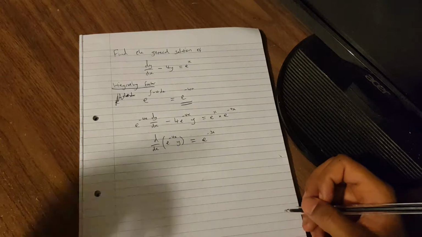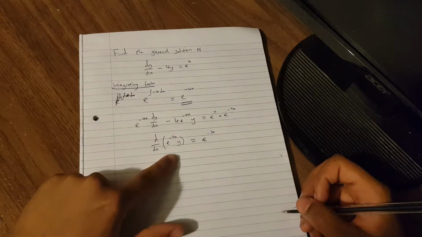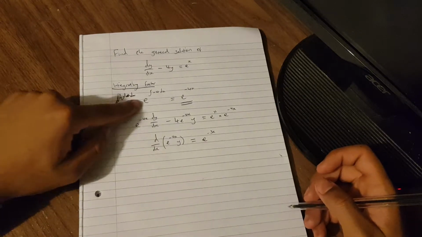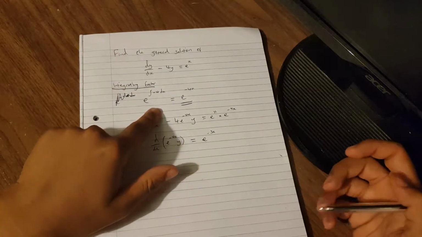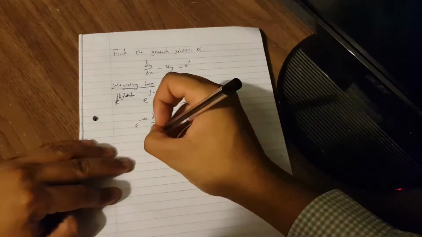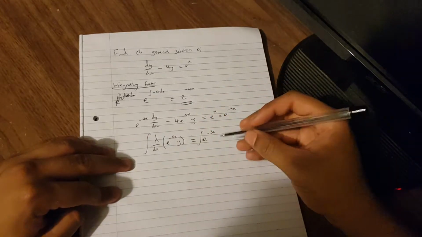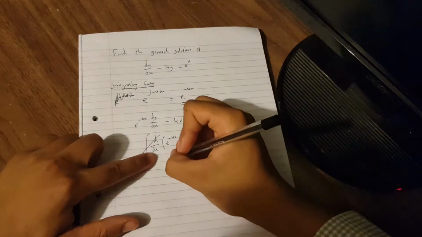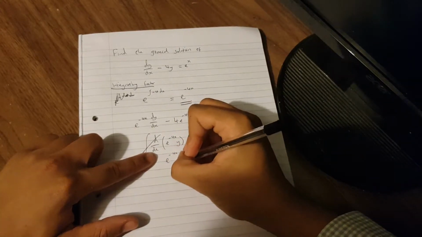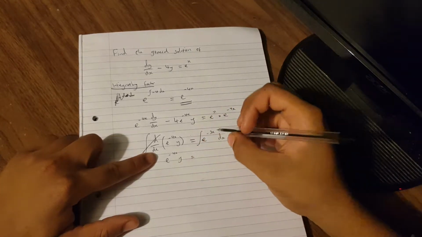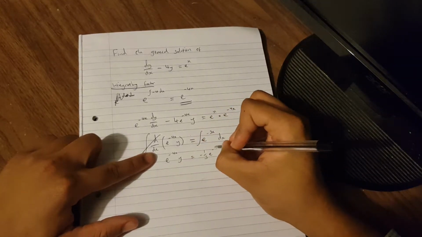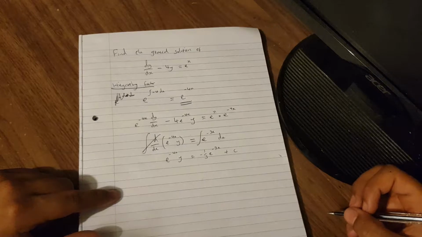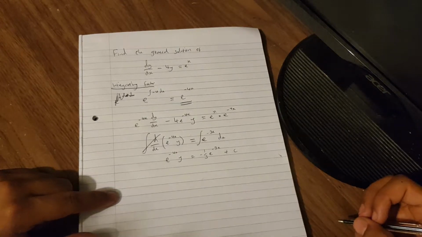Yeah? Okay. That is literally what we had done in the last example. All we've done is add this integrating factor, and it's pretty simple. It's not too difficult whatsoever. So now you integrate both sides with respect to x. The derivative cancels, and we end up with e to the minus 4x times y is equal to minus a third e to the minus 3x plus c. That is what you end up with so far.